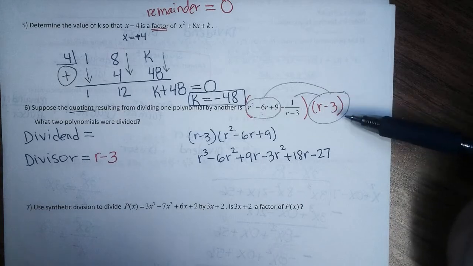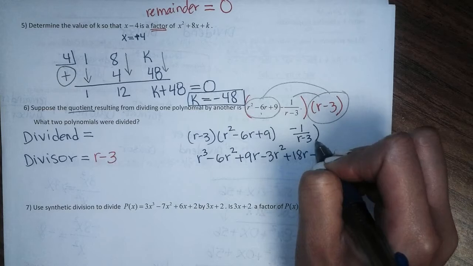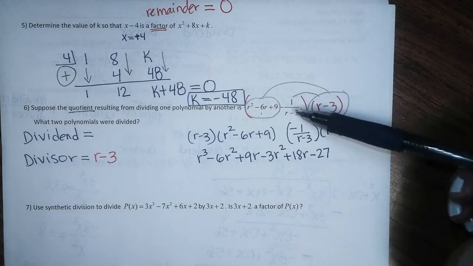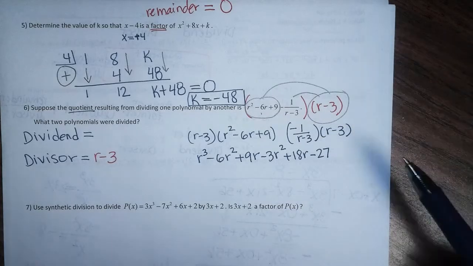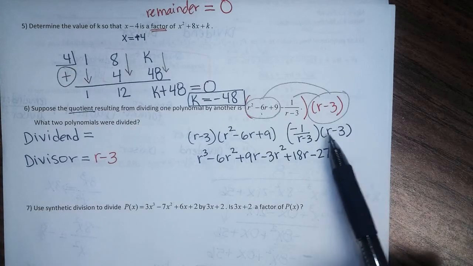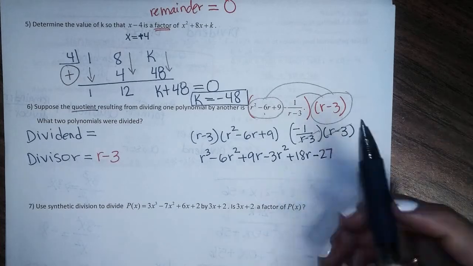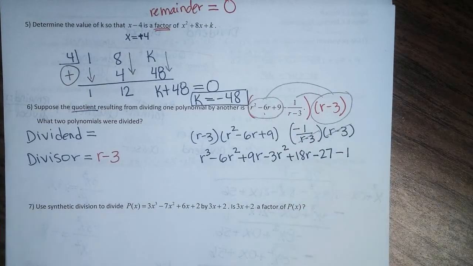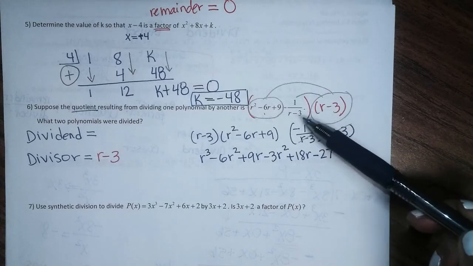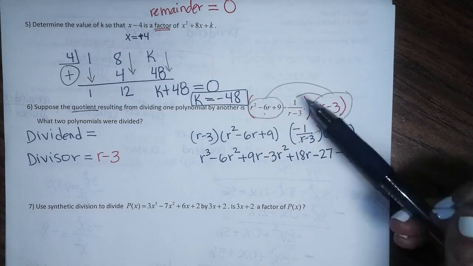But next, let's multiply the remainder, which was negative 1 over r minus 3, by r minus 3. Because you need to multiply r minus 3 times the remainder as well. The good news here is that the denominator, r minus 3, will always cancel with the r minus 3 because they're the same. So the only thing you'll ever have left is just the numerator, the minus 1. So that's how you multiply r minus 3 times negative 1 over r minus 3. It becomes just negative 1. Definitely on the test, so make sure you practice this.